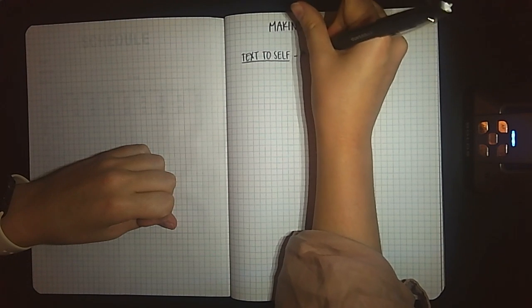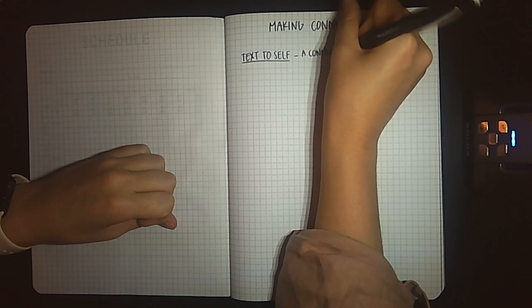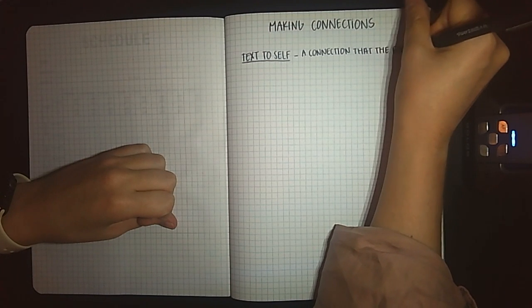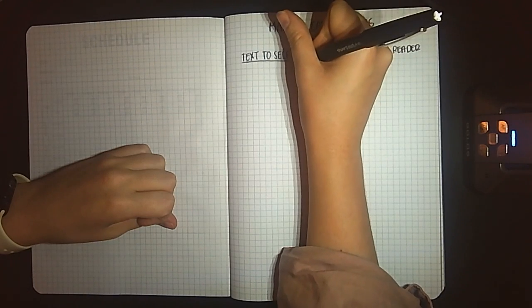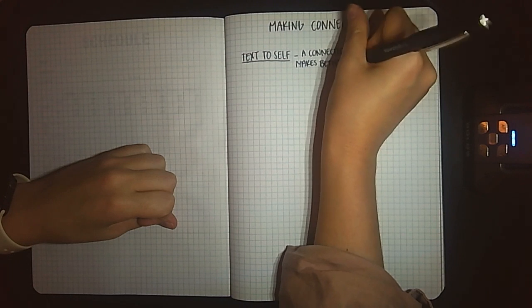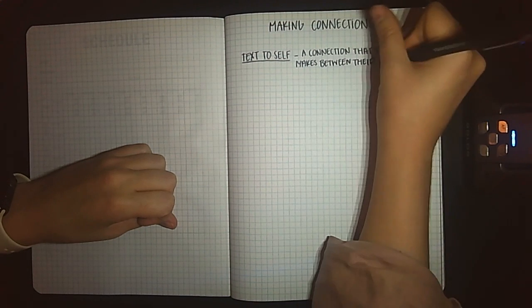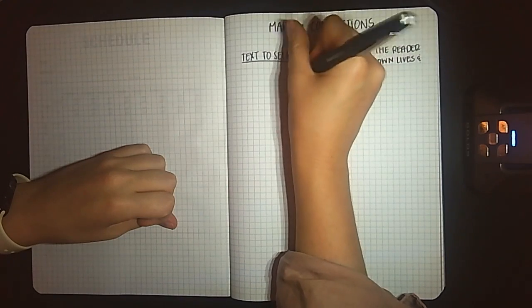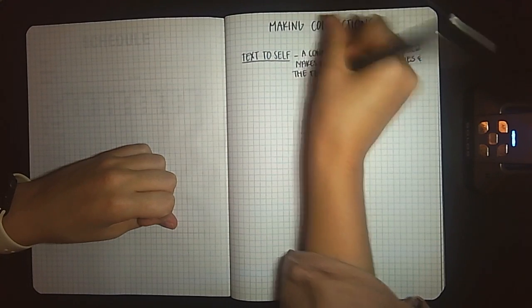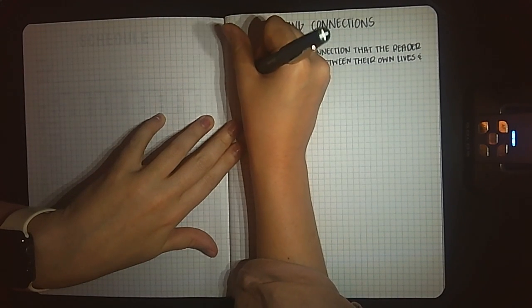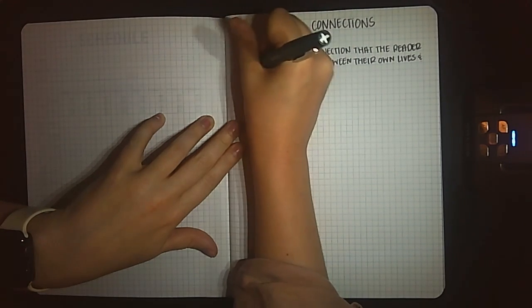So a text to self connection is a connection that the reader makes between their own lives and the text. Okay, so you can go ahead and write that down. You might want to draw a little picture to help you remember. It doesn't have to be perfect.